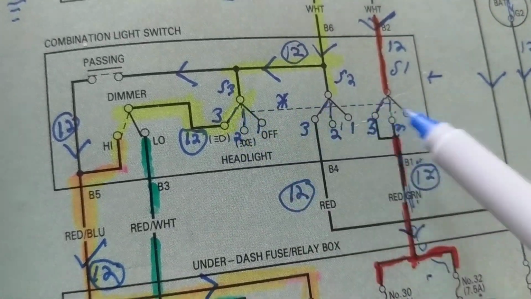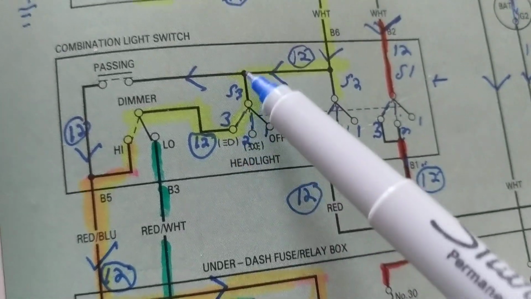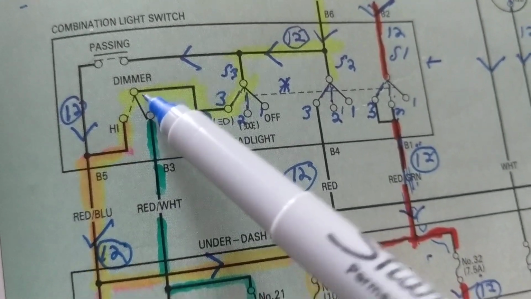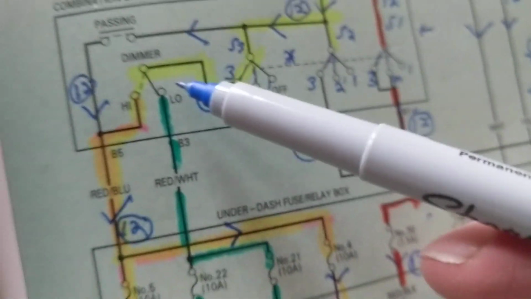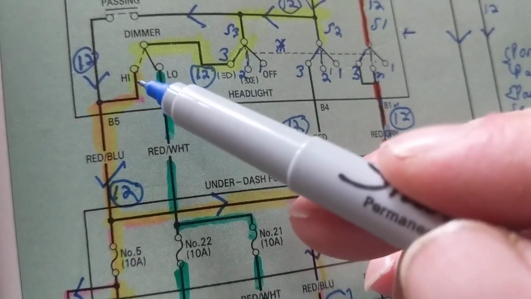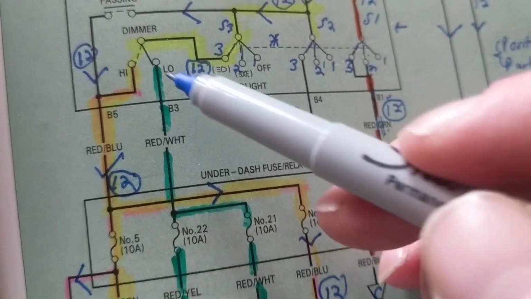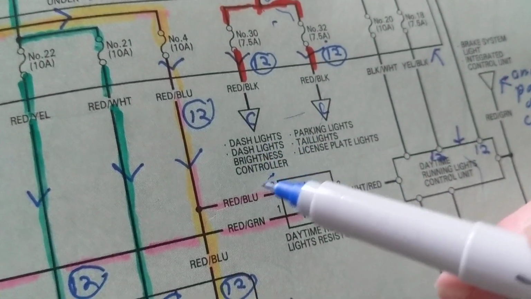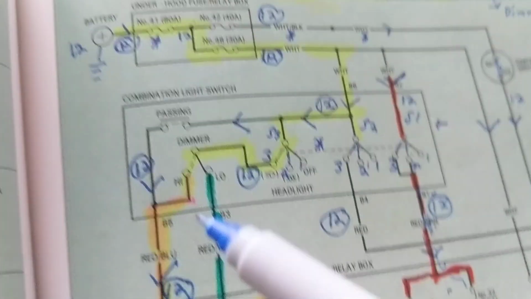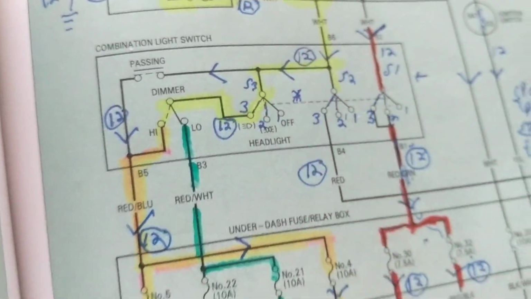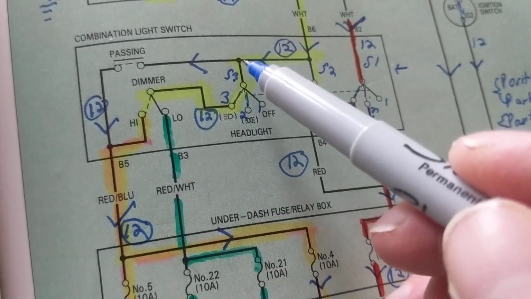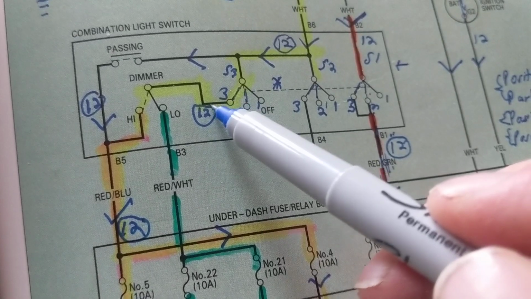Now this is also, all of these are in 3, position 3. Current can flow here, right? Current can flow here. Now, depending on where this is, they call it a dimmer, but that's a bad terminology. It's not really a dimmer. Either you're putting in a high beam or low beam. The dimmer would be probably over here where it says brightness controller, dash lights. That would be probably a dimmer. Very bad wording terminology. But again, this is just a schematic to teach students. So we go over here. Current will flow here, will flow here, will flow here.